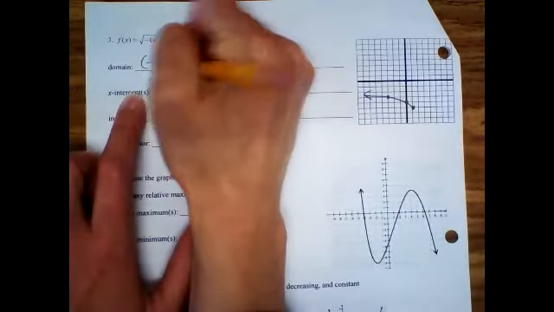All right, range, we're scanning downwards to upwards. So we're starting at negative 5, and then it's going to go up forever. I know it doesn't look like this arrow is pointing up, it's being kind of lazy, but it will keep going upwards forever. So we want bracket negative 5 to infinity.